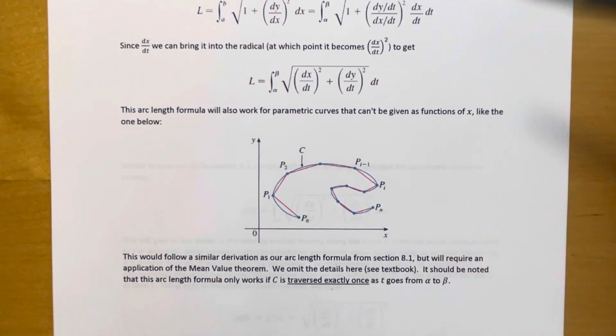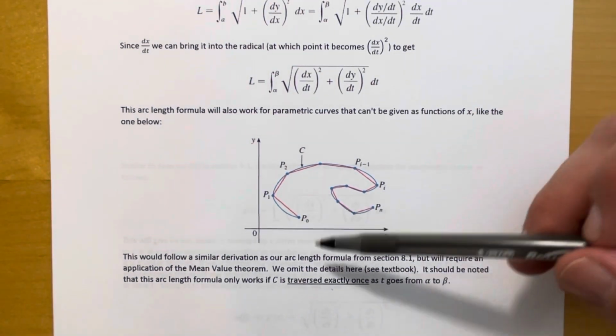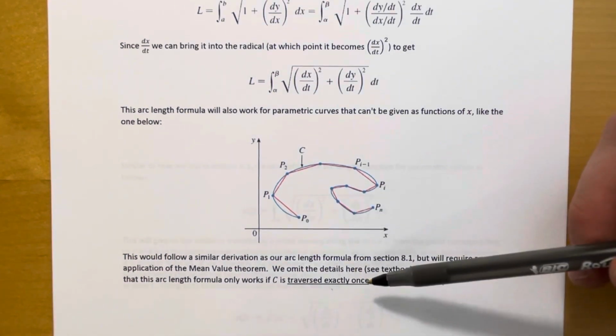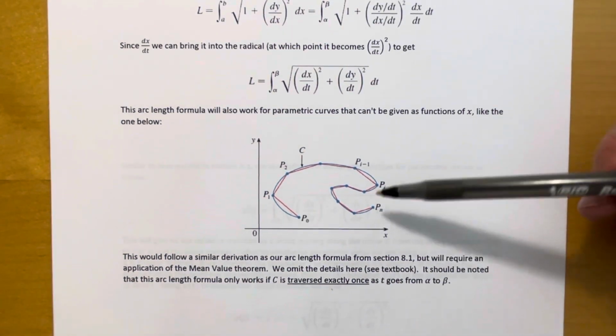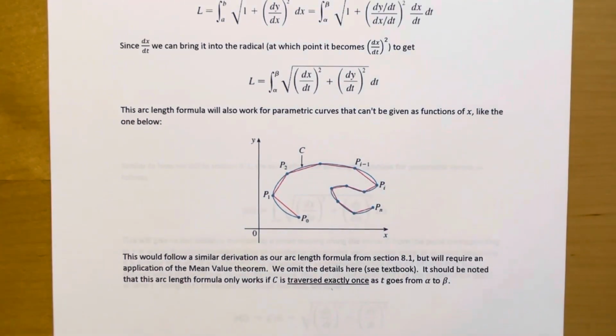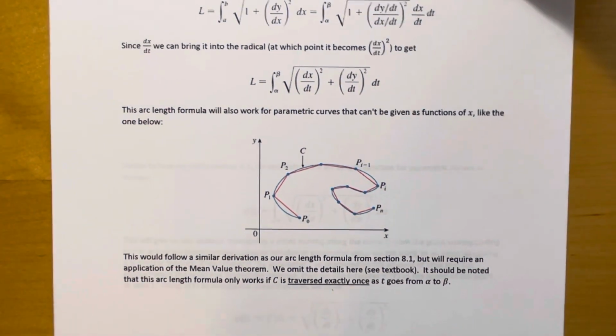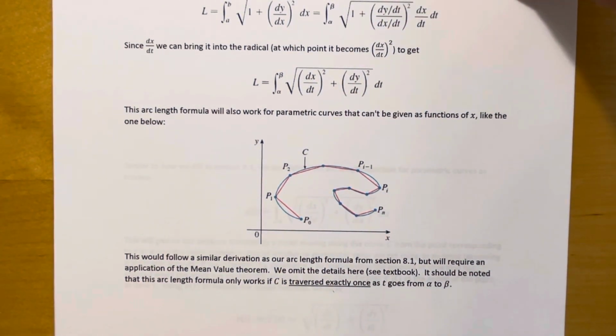I do mention down here that if you're interested in seeing the proof for that, you can check the textbook. We're not going to go through it all here. There is an application of the mean value theorem that shows up in there, but that's going to be extra if you want to dig into that.